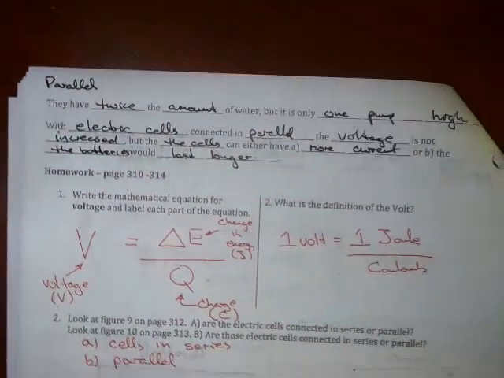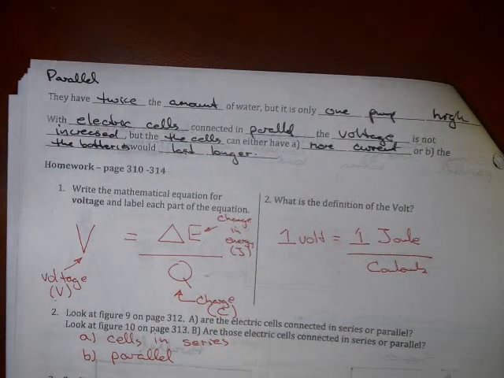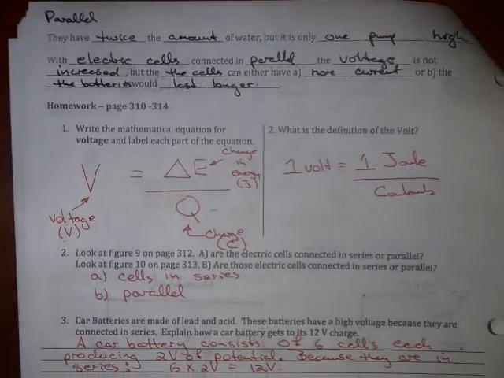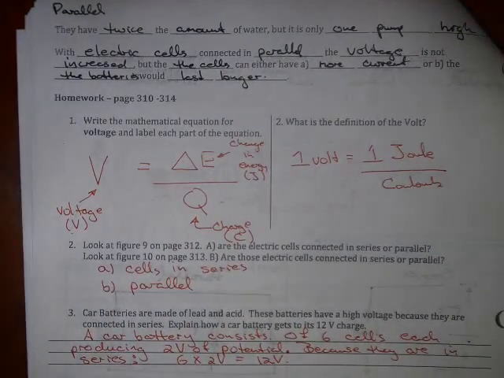Again, I thought what I'd do is go through last day's homework, not yesterday, and give you what you should have. So you can pause this and make your corrections as you go.